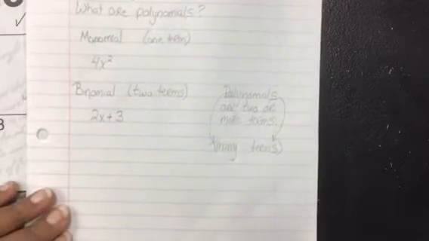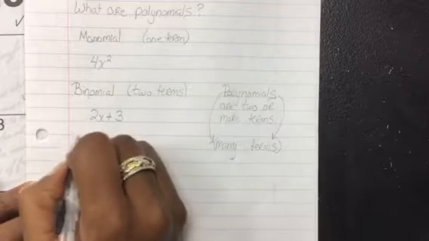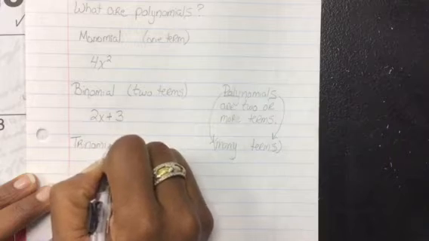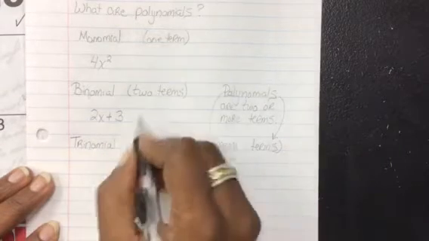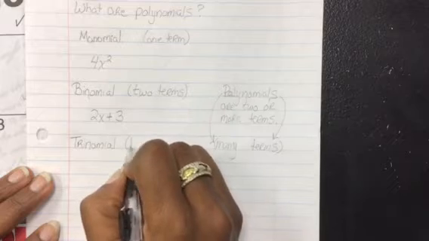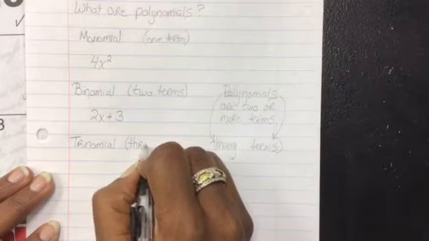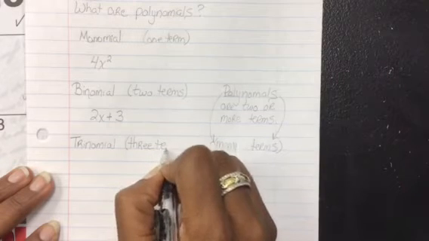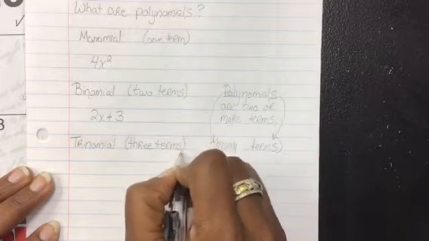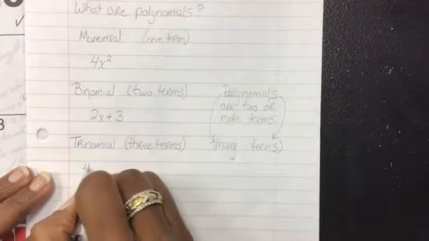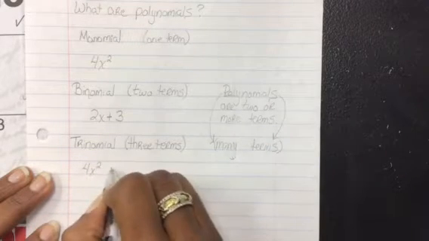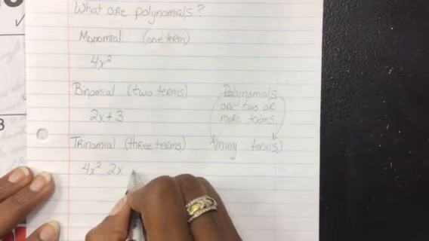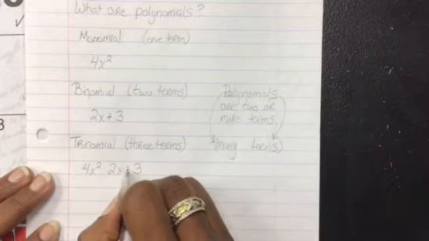The third one we're going to take a look at is the trinomial. Trinomial, if you guessed it, means three terms, such as a tricycle or a triangle. Again, it's a monomial. Three monomials being separated with an addition or a subtraction sign.